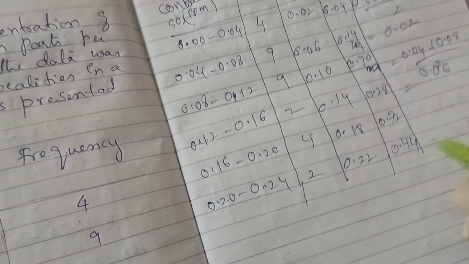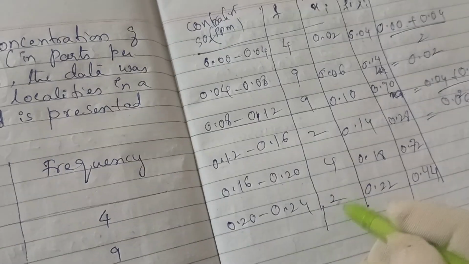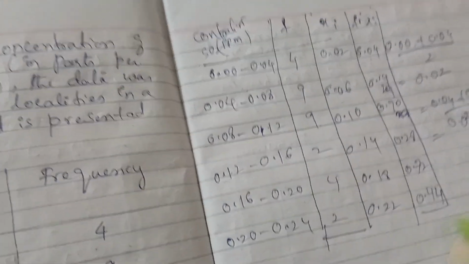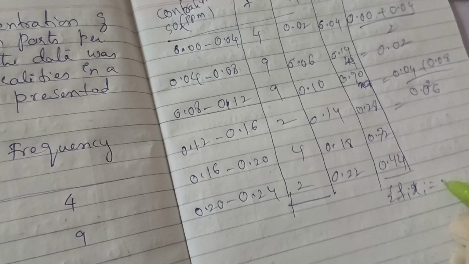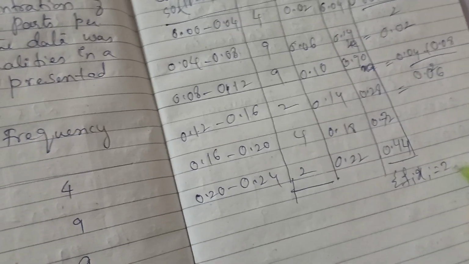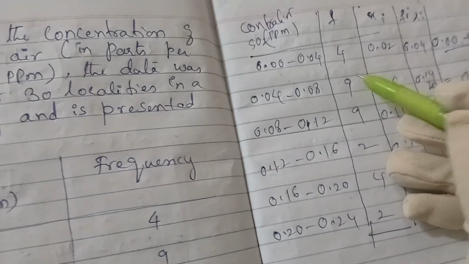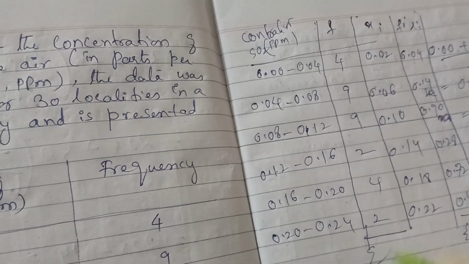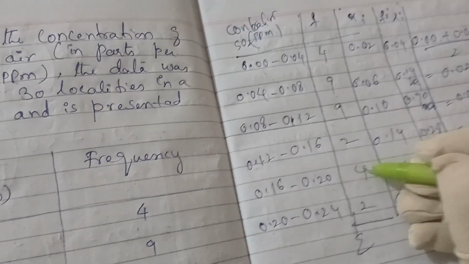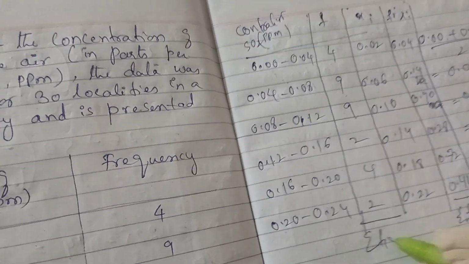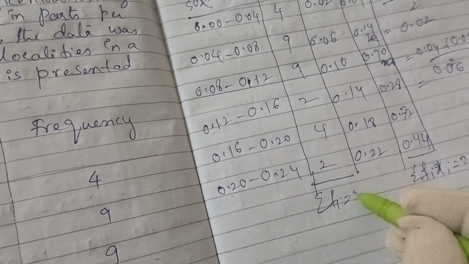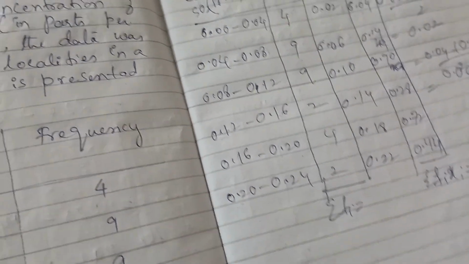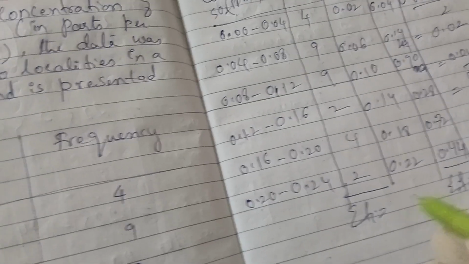And when we add all of these, the summation of Fi Xi is 2.96. And when we add the frequency values all together, 4 plus 9 plus 9 plus 2 plus 4 plus 2, the summation of Fi, we get 30.